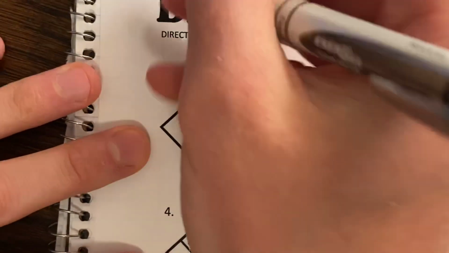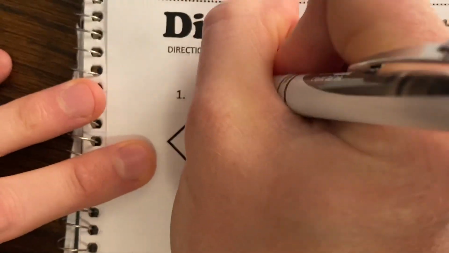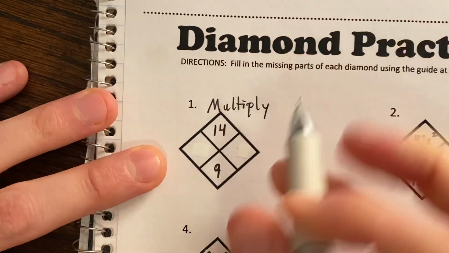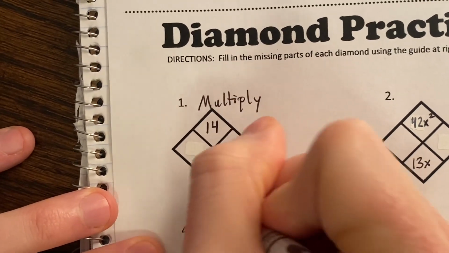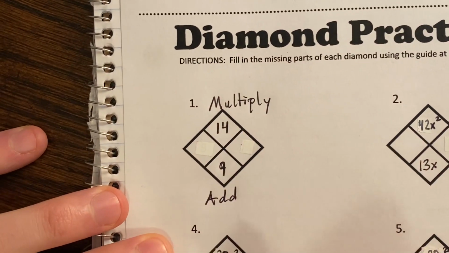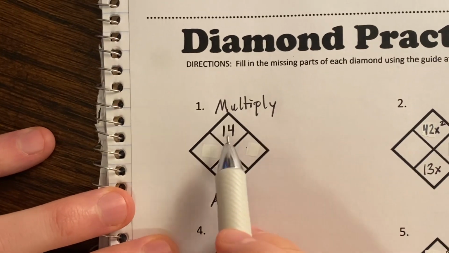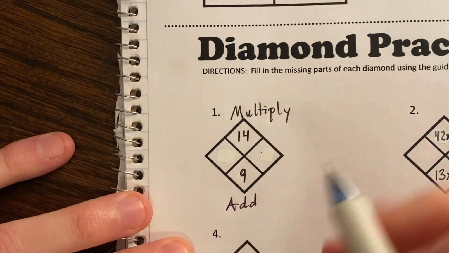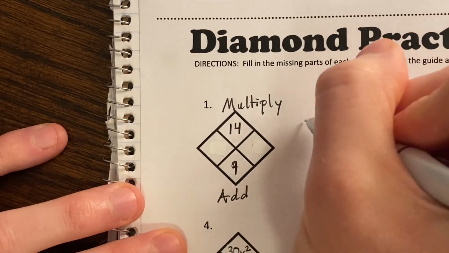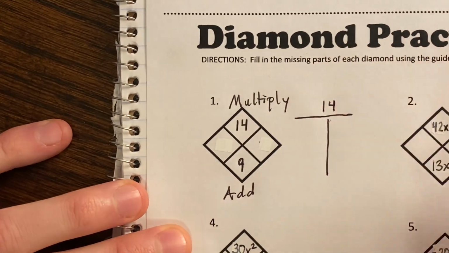So we have 14. We know it's multiply to give you 14. Two numbers multiply to give you 14. And then you add to give you 9. So the first thing you want to do is, let's get the factors of 14. Two things that multiply to 14. Make a little T-chart.